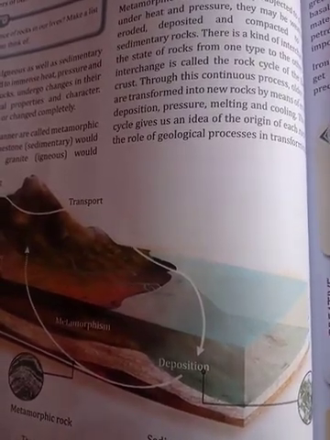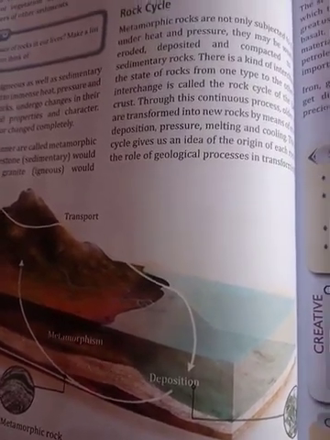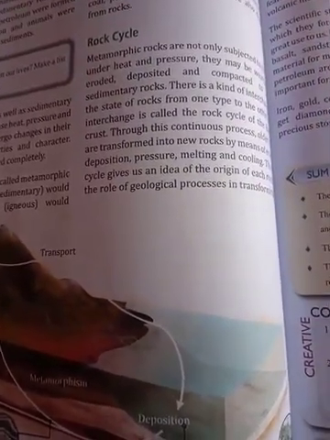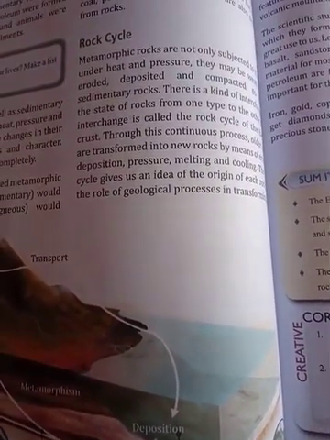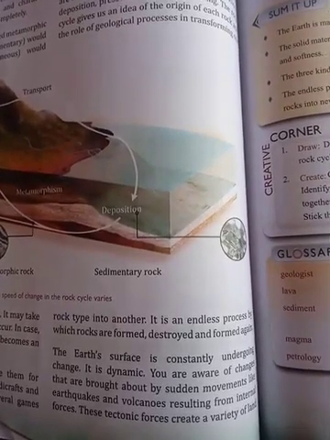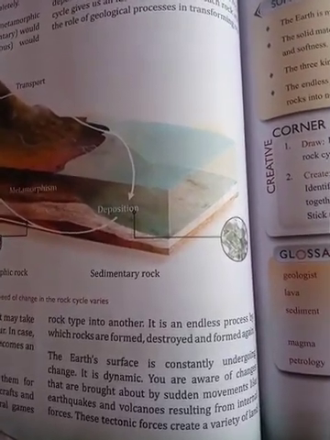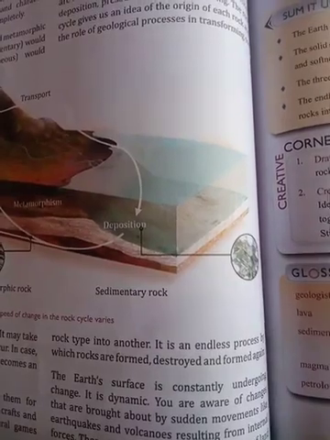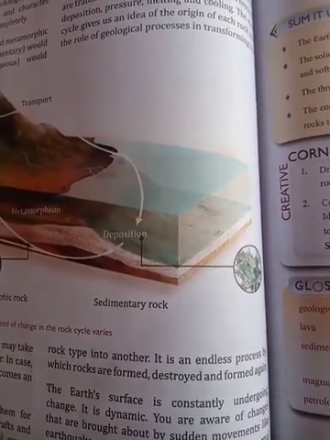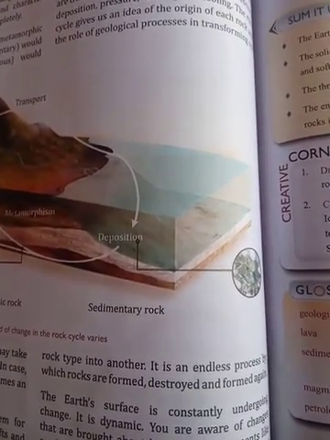The metamorphic rocks, which are still under great heat and pressure, melt down to form molten magma. This molten magma again cools down and forms igneous rock. In this way, one type of rock keeps changing into another in a cyclic manner.